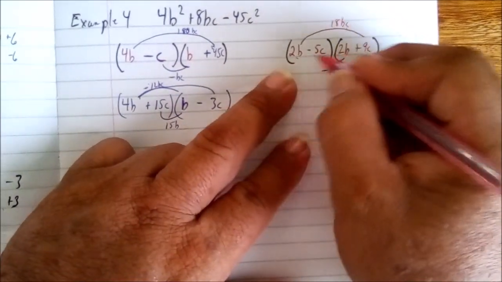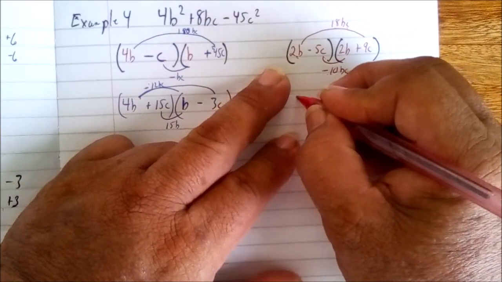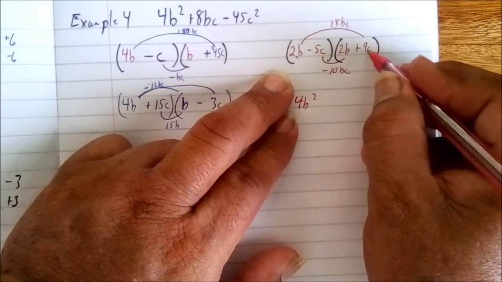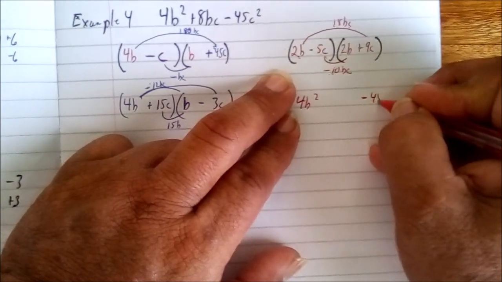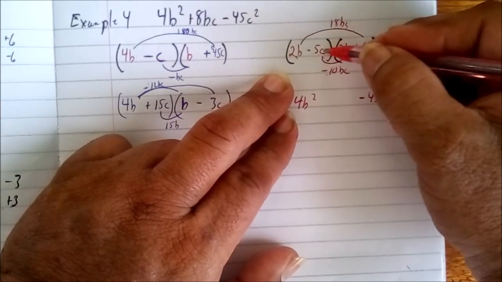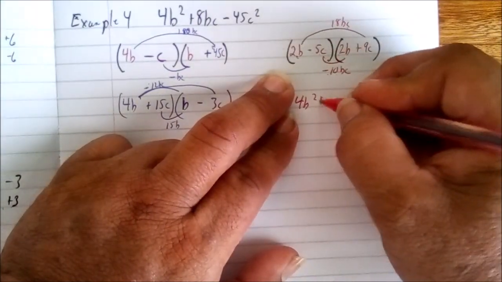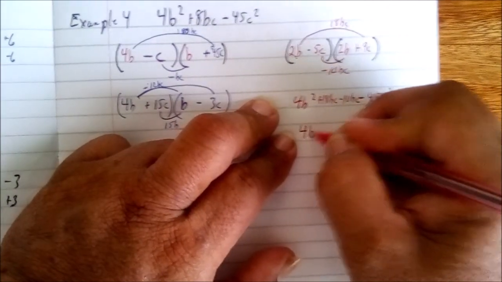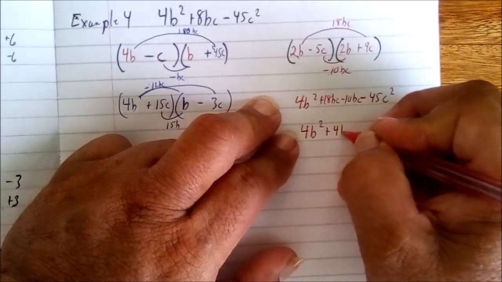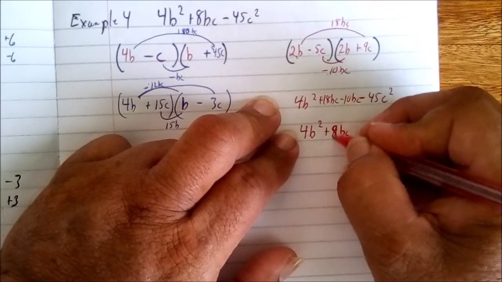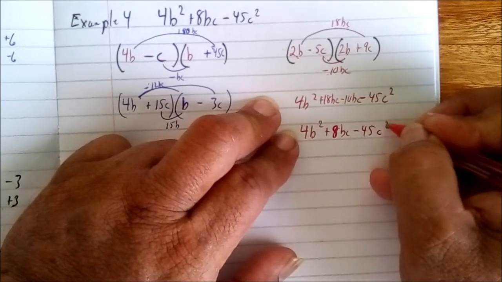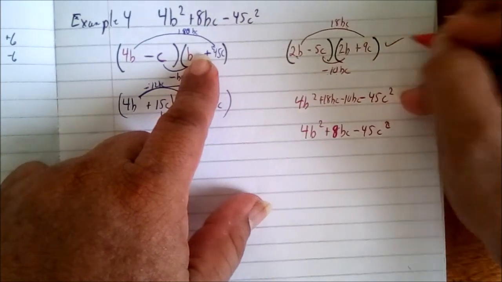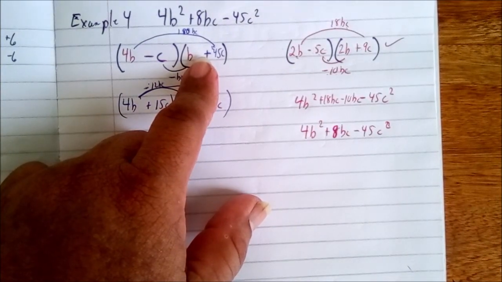And we already know that 2b times 2b is going to give us 4b squared, and negative 5c times 9c will give us negative 45c squared. So this combination gives us 4b squared plus 8bc minus 45c squared. That's the correct combination, because that's what we want. So this is the binomial factorization that we need for this particular problem.